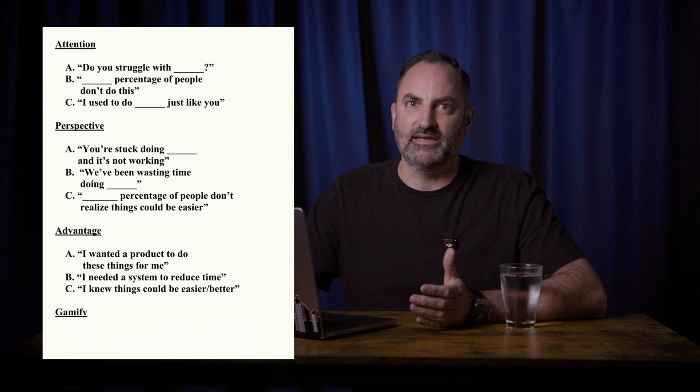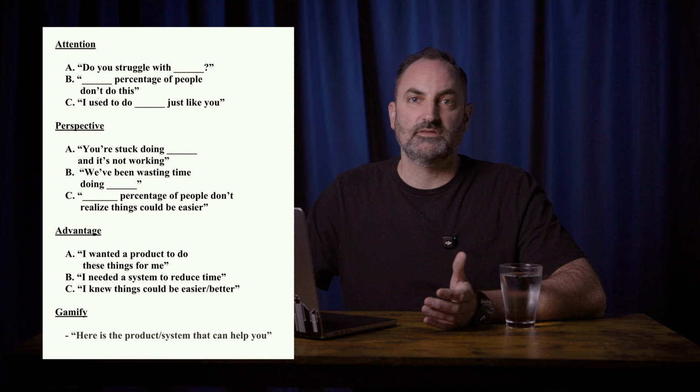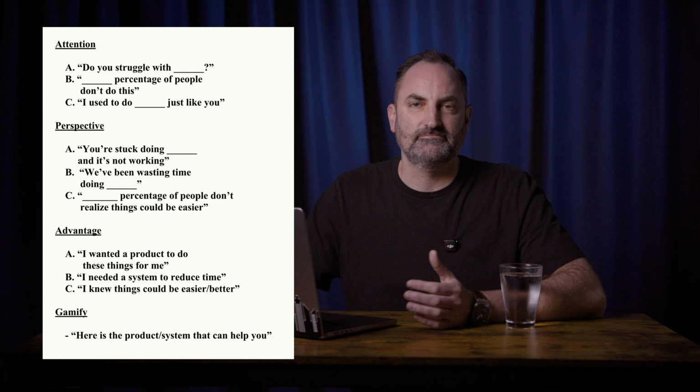Lastly, we gamify it. Give them a 3 to 5 step process to help them get results. Here's the product or system that can help you. Does that make sense? And like I said, there are so many more types of structures. A simple Google search or ChatGPT prompt will get you a huge list of other possible structures. So pick a structure and let's start writing.